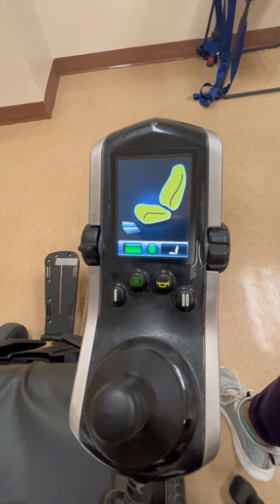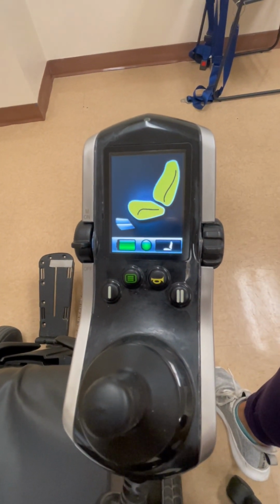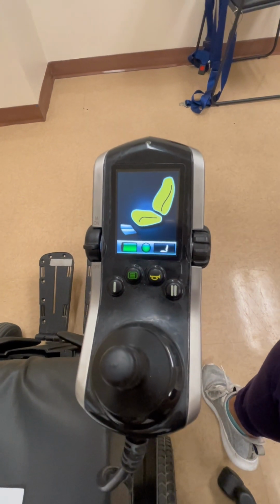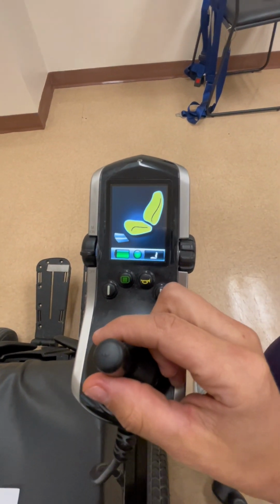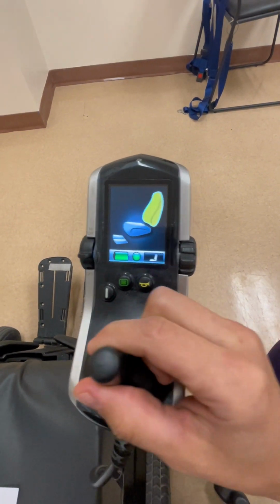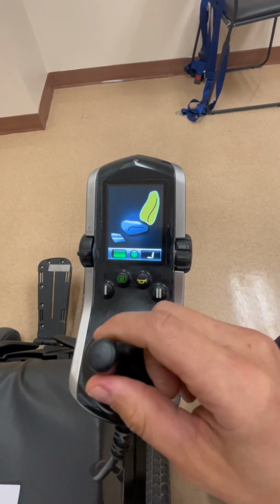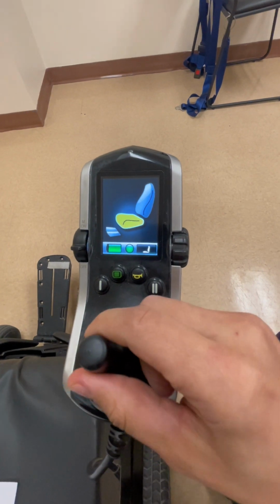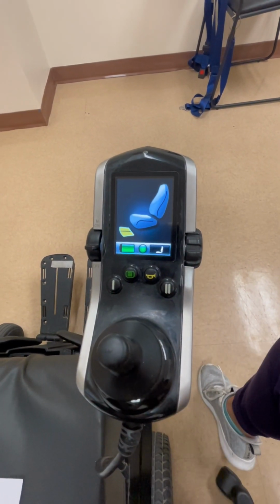To adjust different positions of this wheelchair seat, first ensure you're on seat mode on the screen, as demonstrated by the different lit up parts of this wheelchair being shown. Next, you're going to move the joystick to the right or left to move between different seat modes, such as tilt, backrest recline, seat elevation, and leg rest elevation.